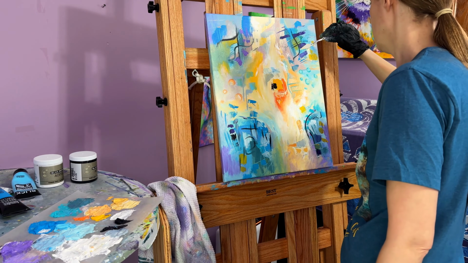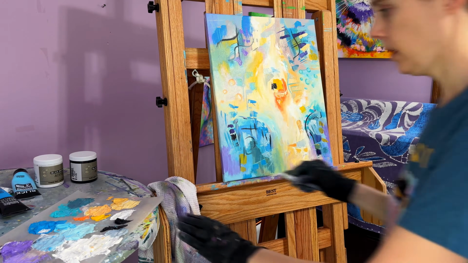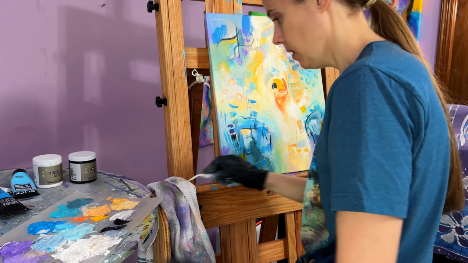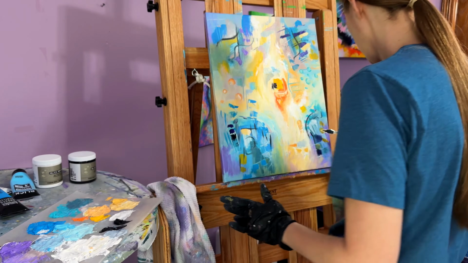I'm gonna add some paint in a few areas with my palette knife. A palette knife makes different marks than the paintbrush does, so it's fun to have a variety of different types of marks.